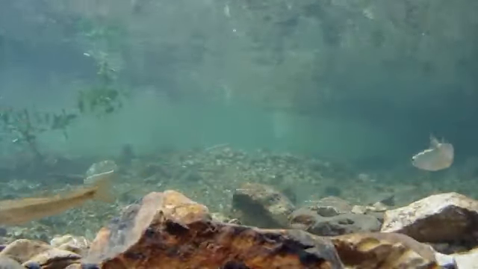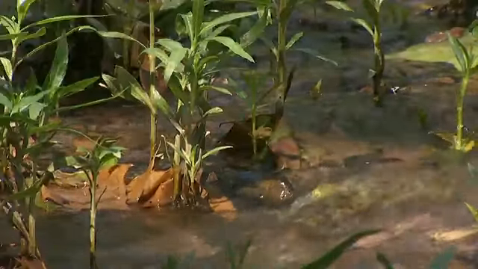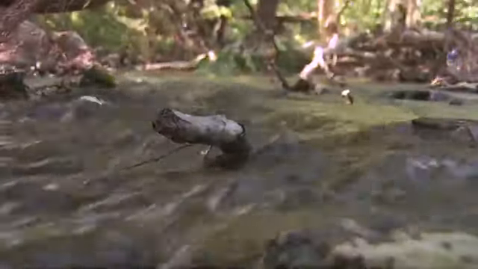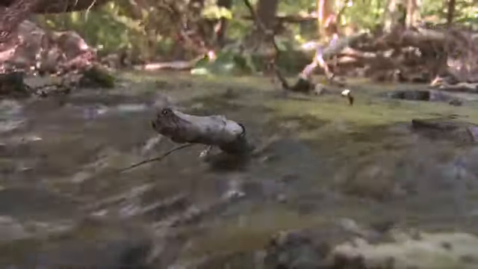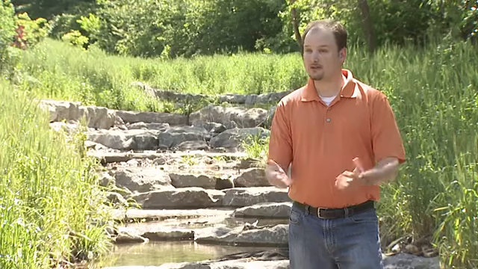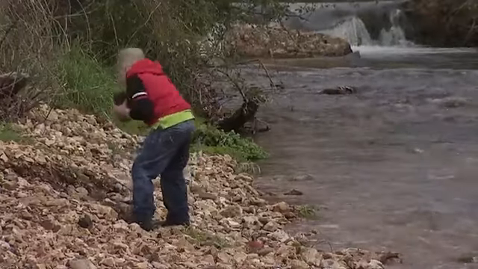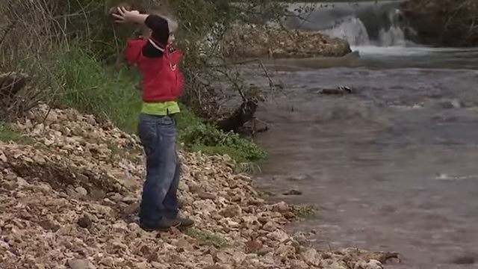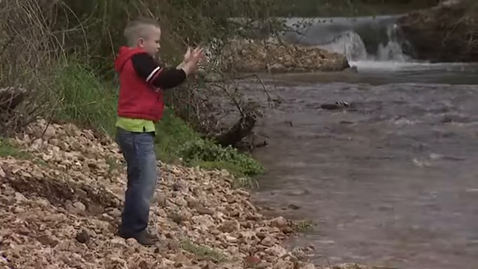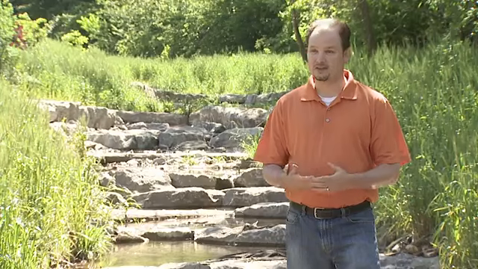Fish are swimming, plants are growing, and water is flowing. Streams are very important because they're where all the water that runs off the landscape come together, and they're flowing downhill, and they're providing habitat, they're providing recreational areas, and they're providing important ecosystems for our landscape.